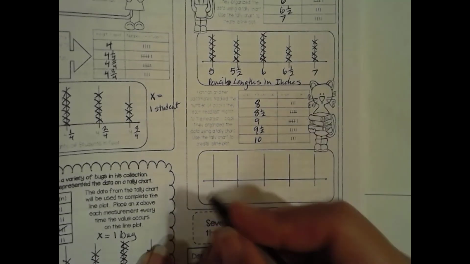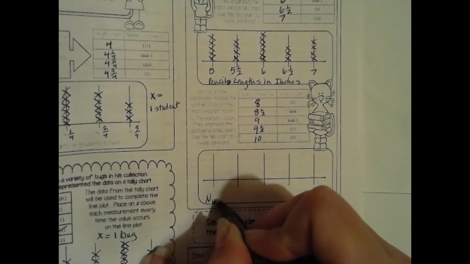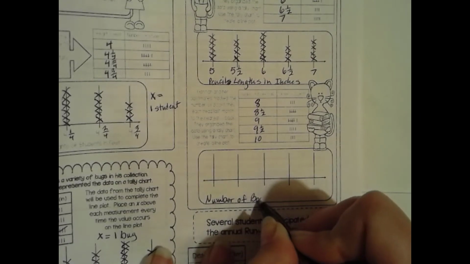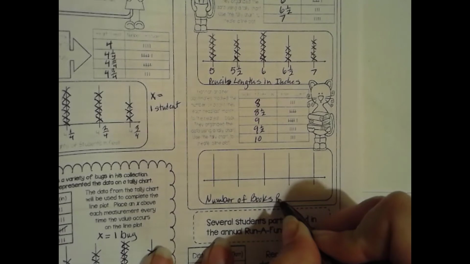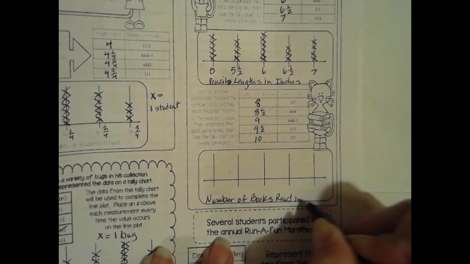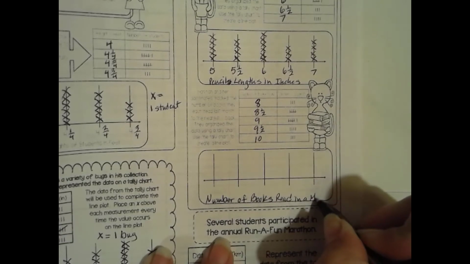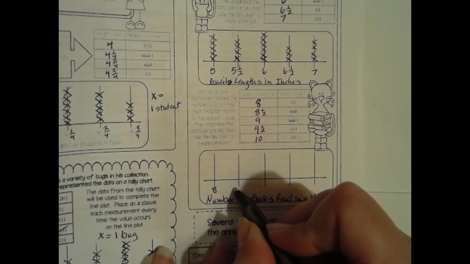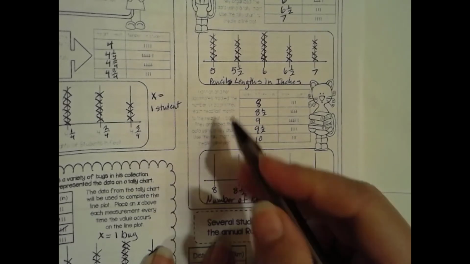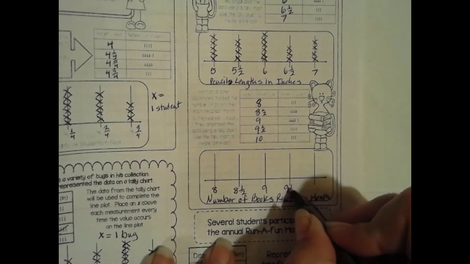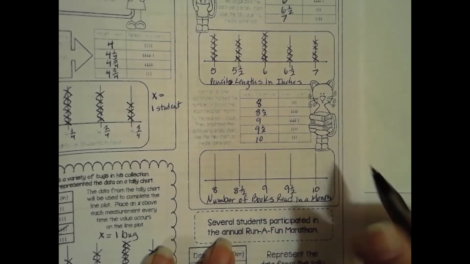So our scale is number of books read in a month. So our lowest number is 8, and they're going up in increments of 1/2. That's what it told me. So 8.5, 9, 9.5, 10.